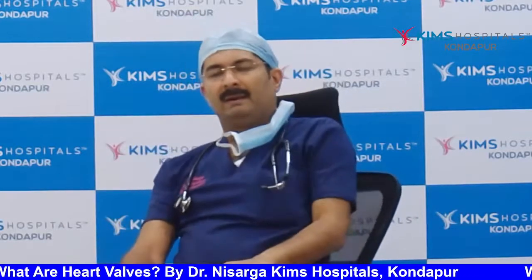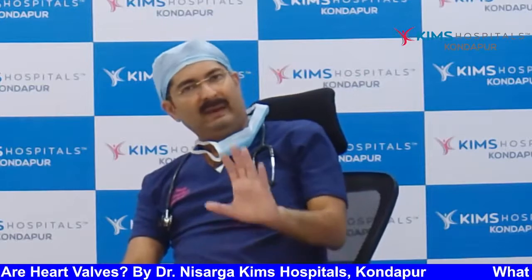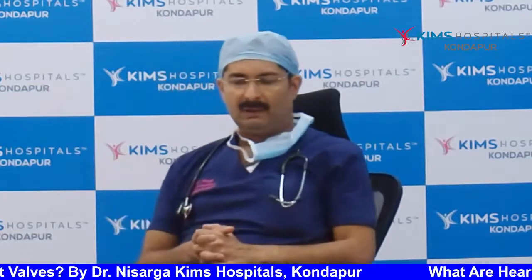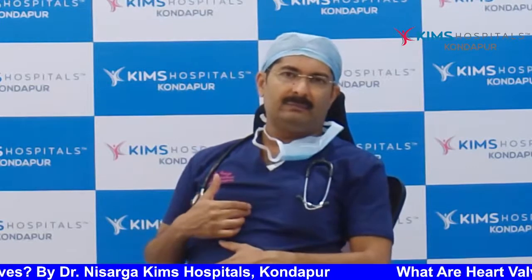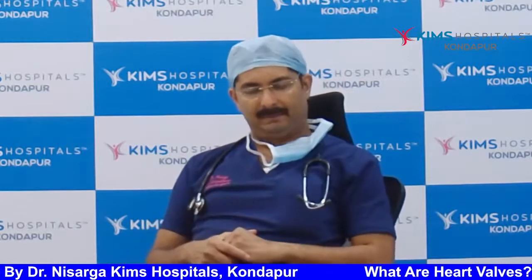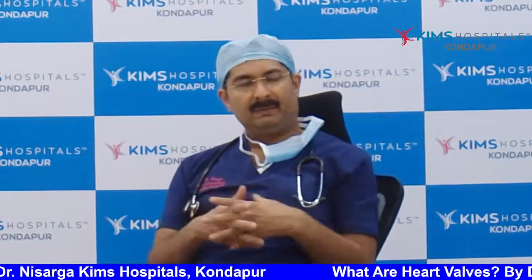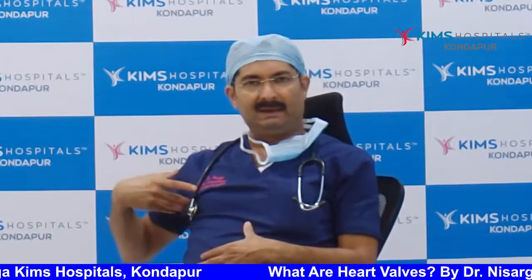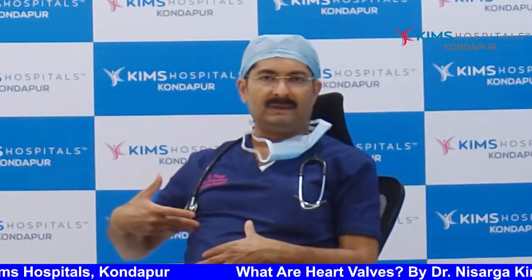Surgery is valve repair or replacement. The method is almost the same. We cut open the chest. It's called a midline sternotomy. This is conventional. There are many other methods of approach, such as transaxillary or through the side of the chest.